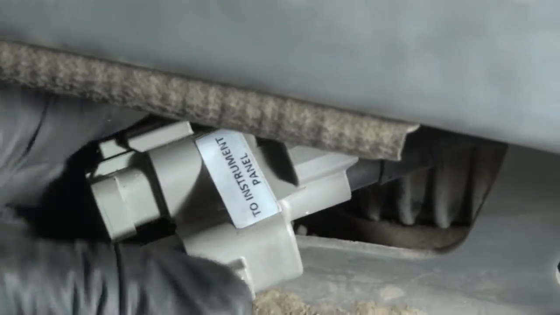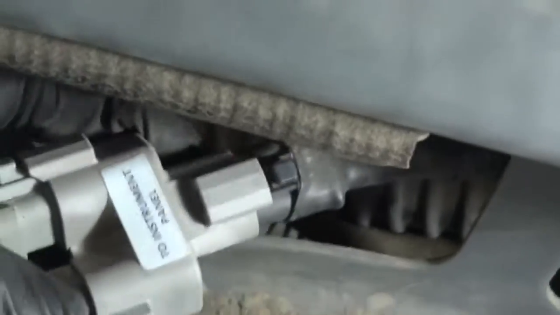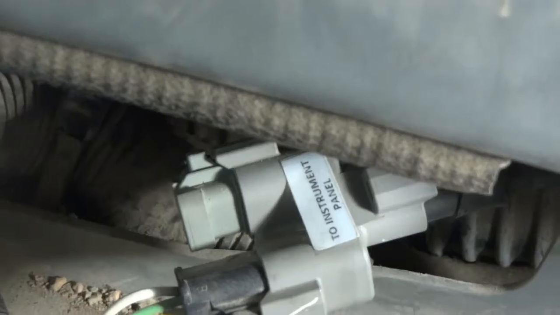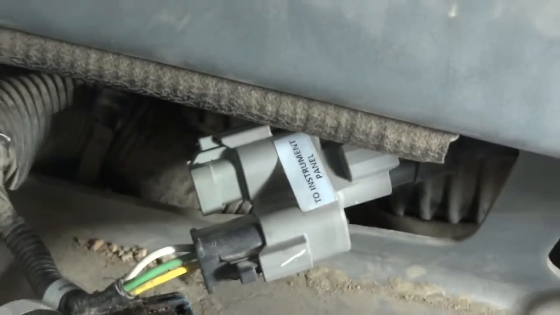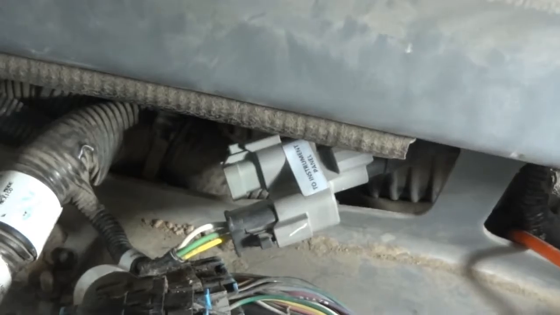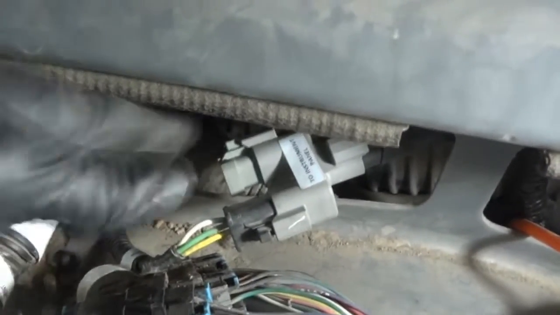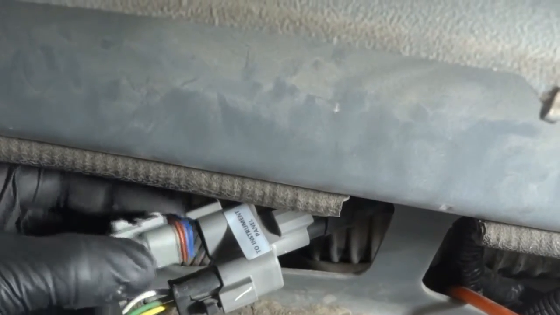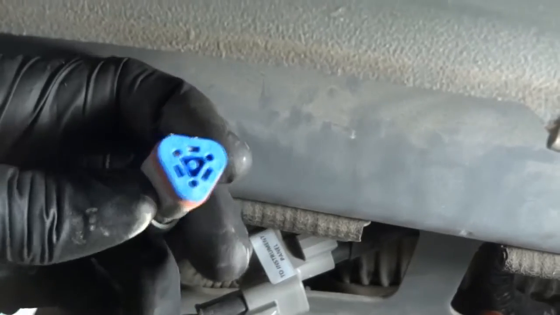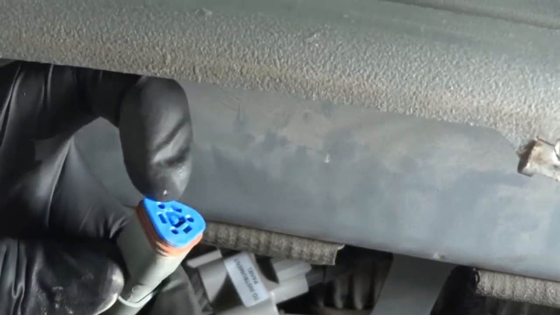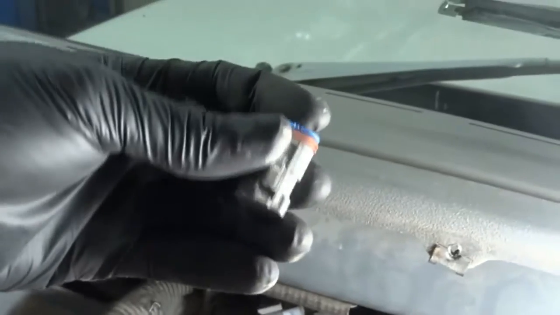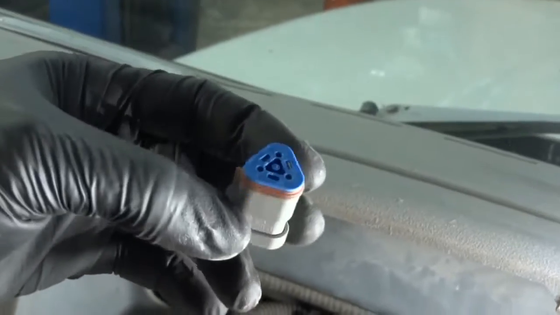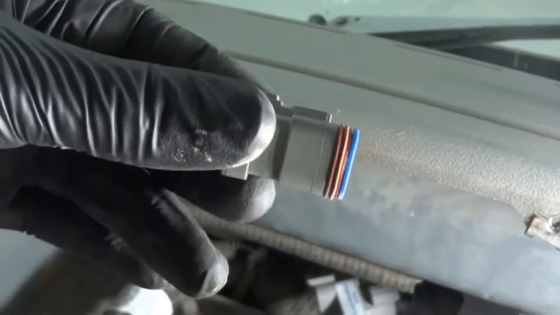Okay, so this guy is the interface. So now what I need to do is remove the resistor from the interface, and then we're gonna test it with the multimeter. So I just have to pull this resistor out. Here it is. So it's got two pins in there. We should be able to test this resistor with a multimeter. So now let's grab a multimeter and test this resistor.